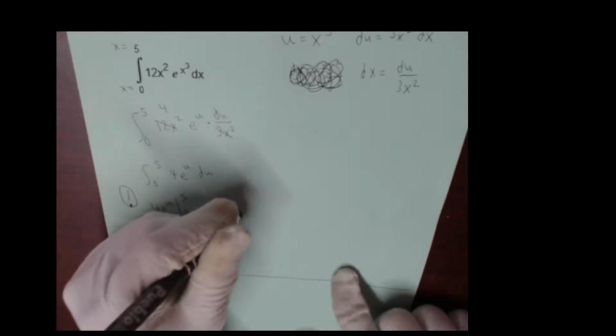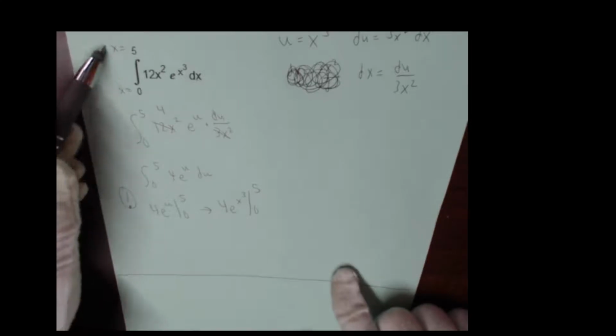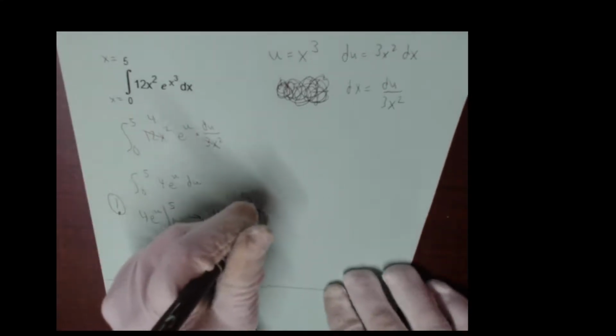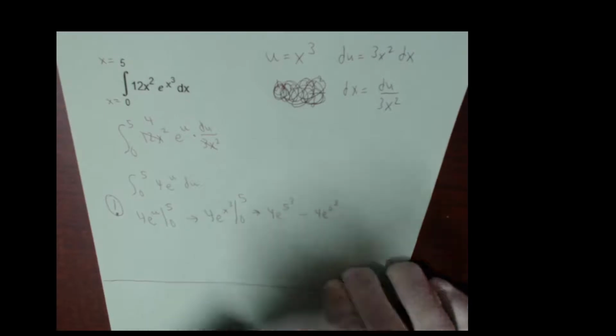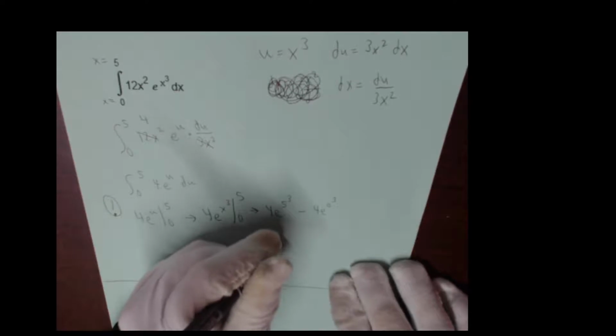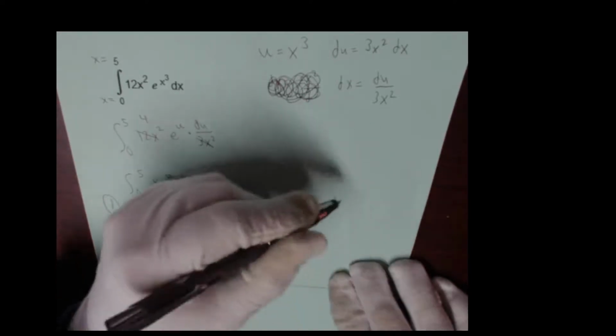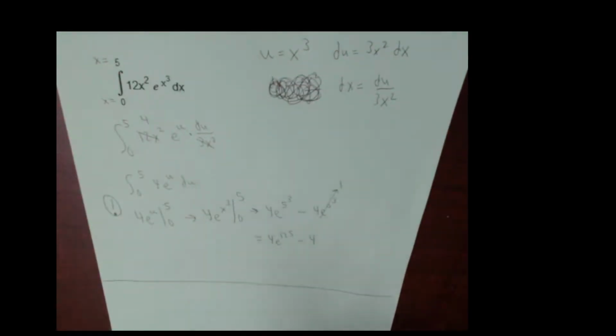So this would be 4e to the x cubed, 0 to 5. So this would have been wrong. This is correct because these are x bounds. All right? So that means the final answer is 4e to the 5 cubed minus 4e to the 0 cubed, which will equal 4e to the, 5 times 5 times 5 is 125. 0 cubed is 0, e to the 0 is 1, so it'll be 4e to the 125 minus just 4. Okay, that's kind of the long way to do it.